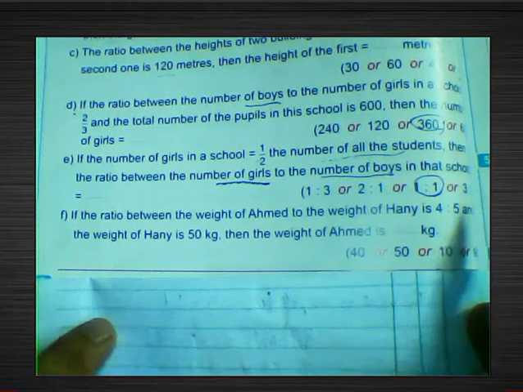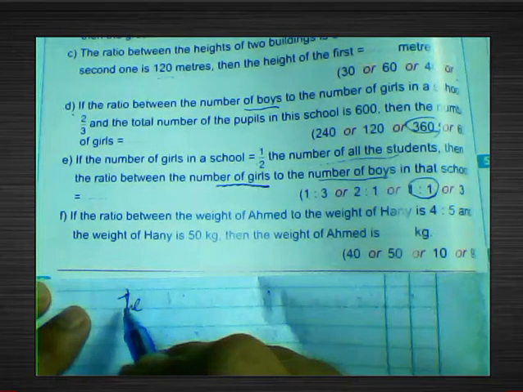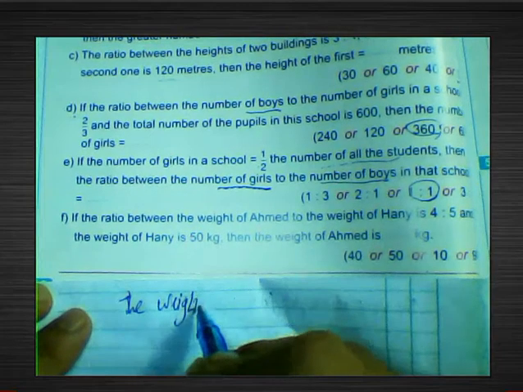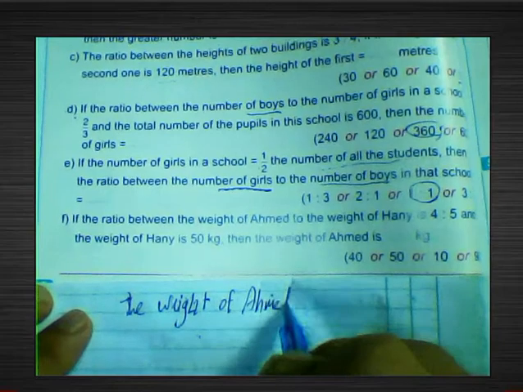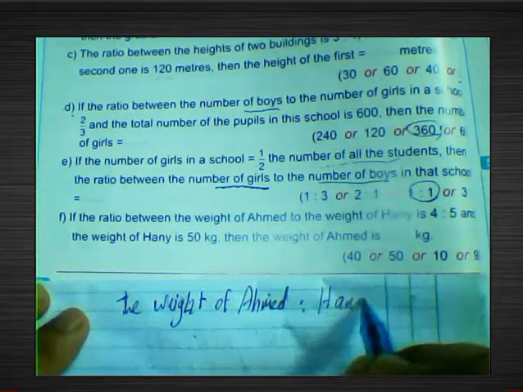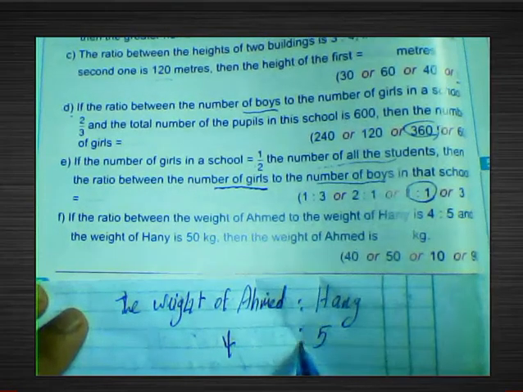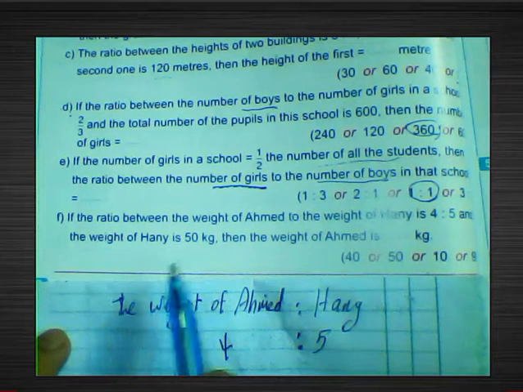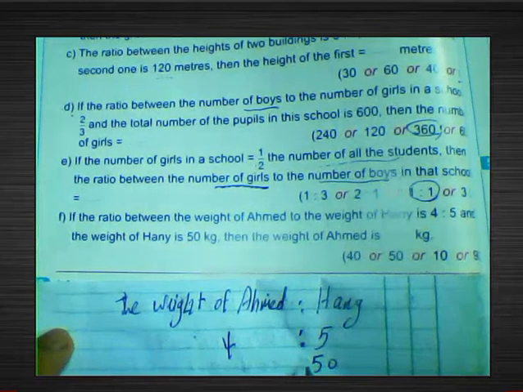So we can solve it by the ratio between the weight of Ahmed to the weight of Hani, 4 to 5. And then we write the weight of Hani is 50 kilograms.